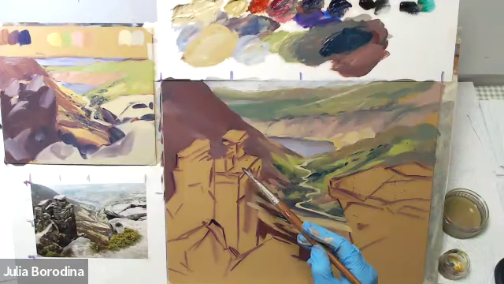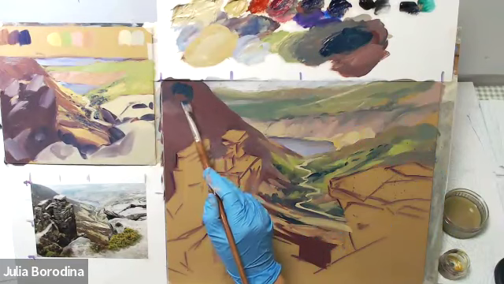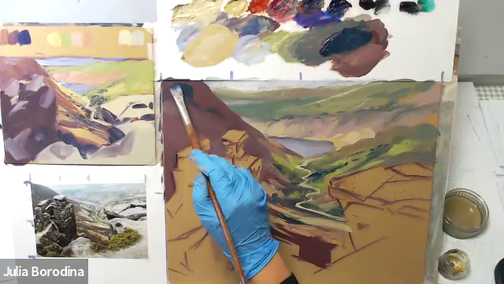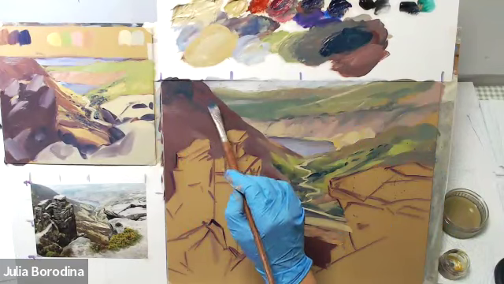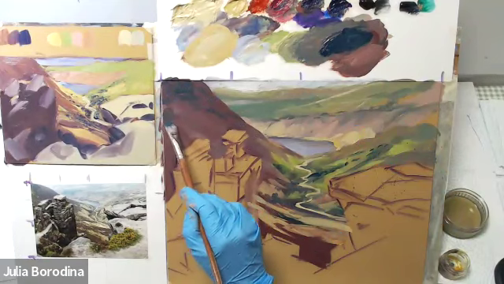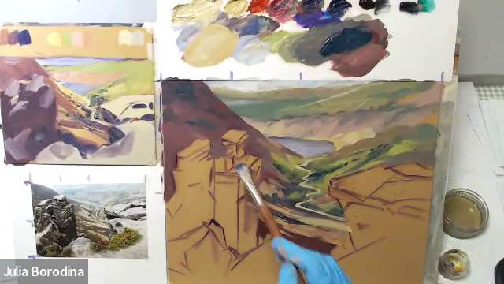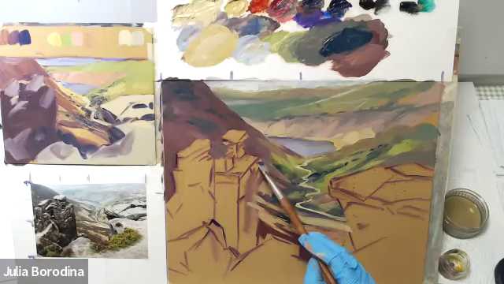Okay, those slopes might even have a little green connection. Just want to have a slight redirection of my slope lines. That's better.